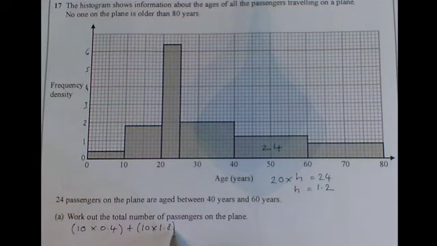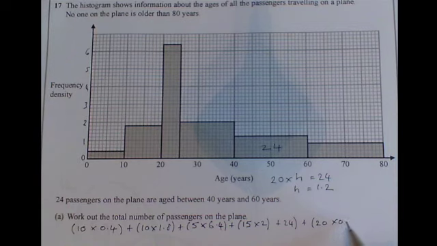The next rectangle is 5 wide and 6.4 high. The next one is 15 wide and 2 high. The next one, we know it's 24 passengers, so I'll just write 24. And the last one is 20 wide and 0.8 high.